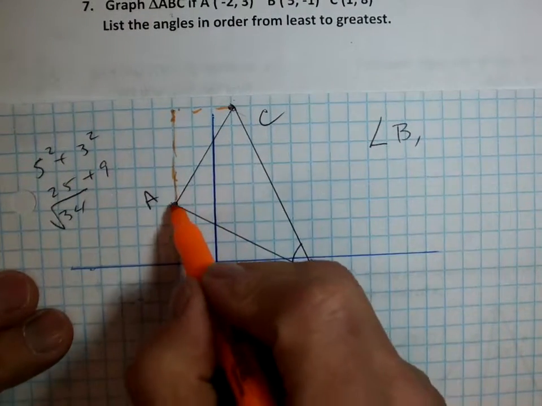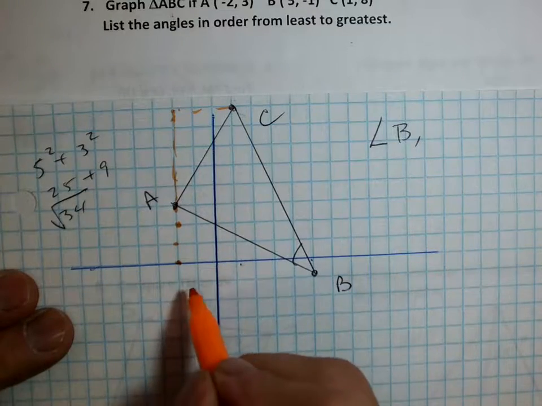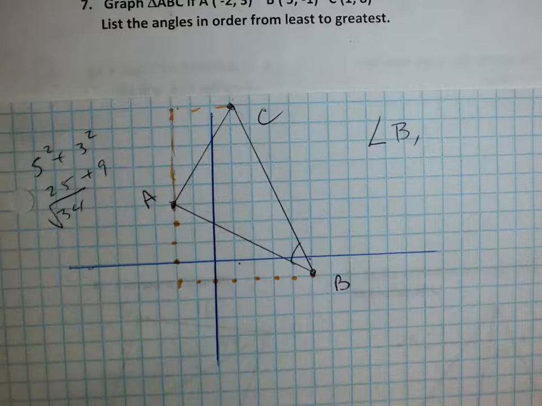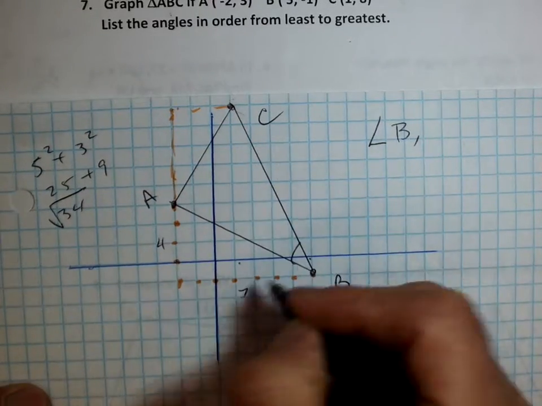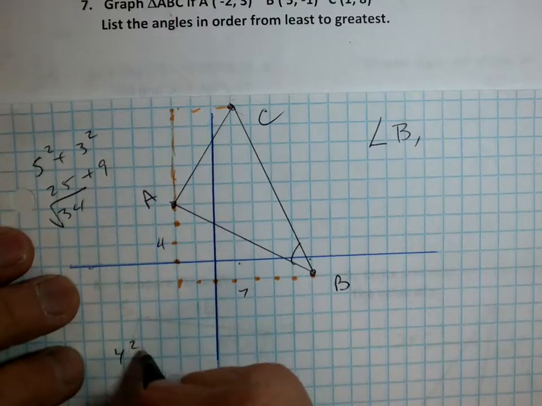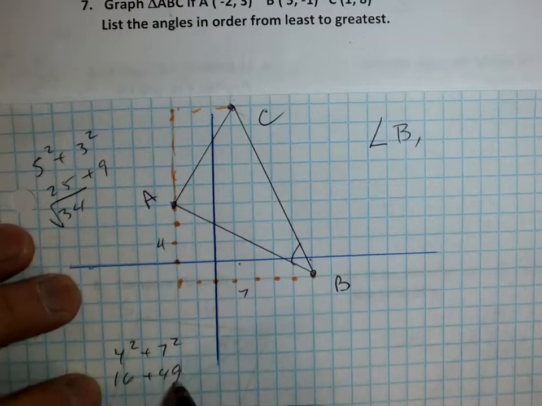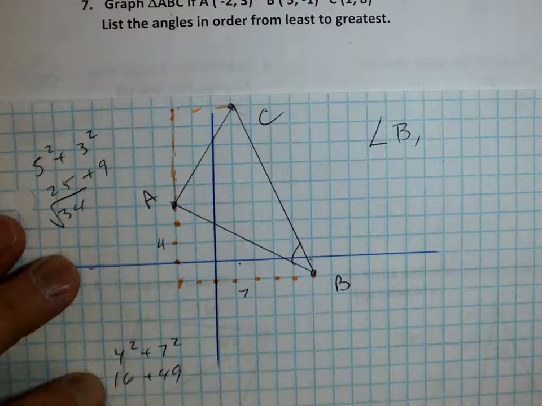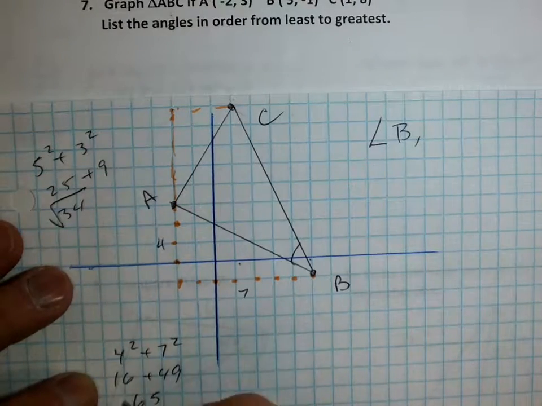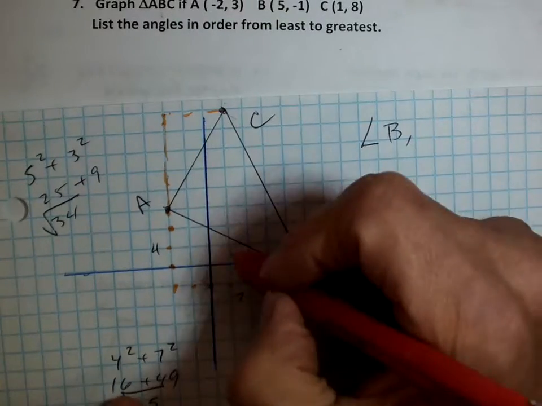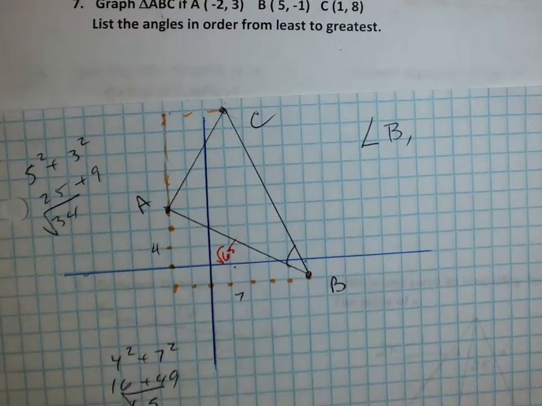Again, if I use the Pythagorean theorem, 1, 2, 3, 4, 1, 2, 3, 4, 5, 6, 7. I got 4 and 7. See the right triangle? If we use the Pythagorean theorem, we get 4 squared plus 7 squared equals C squared, so 16 plus 49, which is 65. Okay, let's compare that. So that's the square root of 65. Let's compare it to CB.